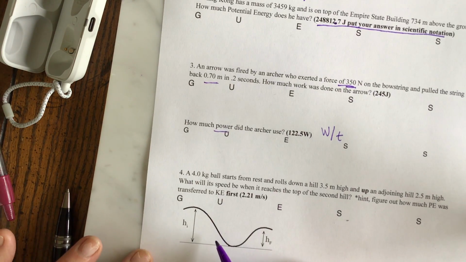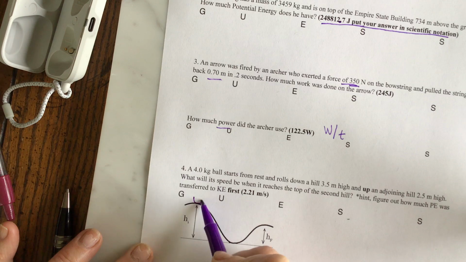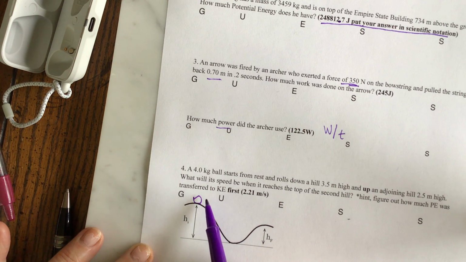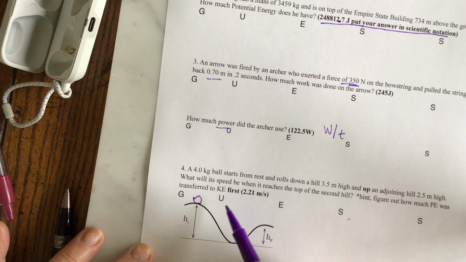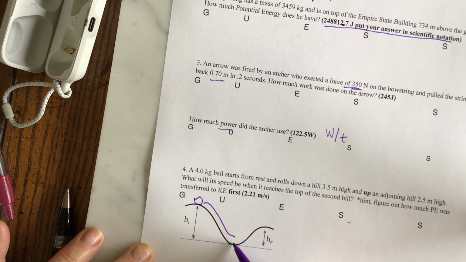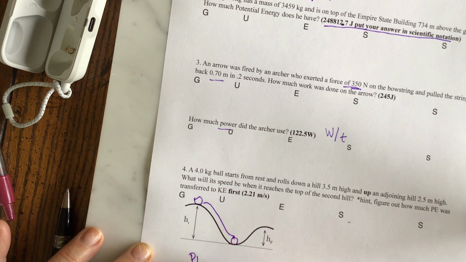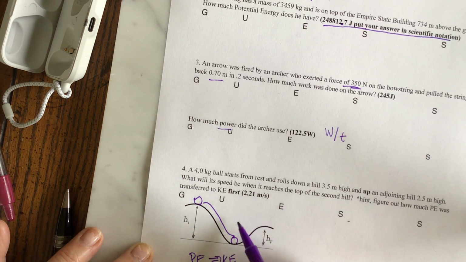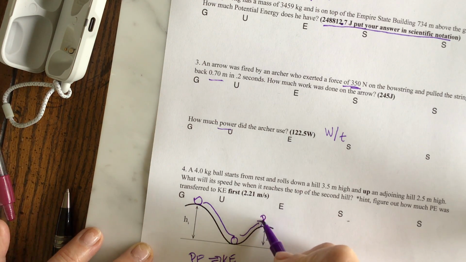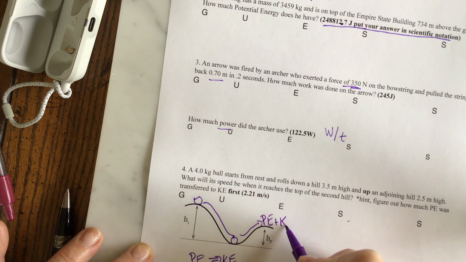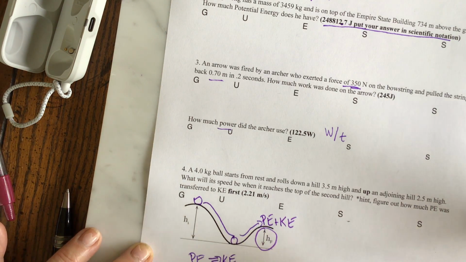Okay, and then this is a pretty classic problem when we're talking about a ball at the top of the hill. It has potential energy at the top and no kinetic energy. As it rolls down the hill and gets to the bottom, all of the potential energy is transformed to kinetic energy. And so these two will be equal. But when we get here, it'll have both potential energy and kinetic energy. It'll still be moving, but it'll have this much potential energy, okay? And so you're just trying to find how much kinetic energy it has at the top of the second hill.